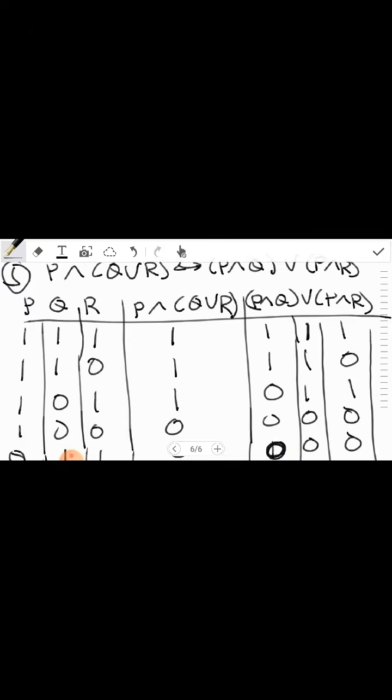So if you now compare this column with this column here, we have the same entries. 1, 1, 1, 1, 1, 1. And then all zeros. Therefore, we have shown that P and Q or R, the left side, is equivalent to P and Q or P and R. So that's the distributivity of the conjunction over the disjunction. So number 6 will be similar with that one.